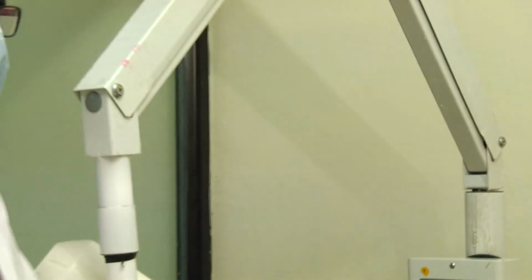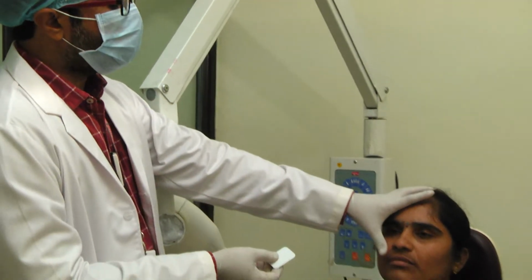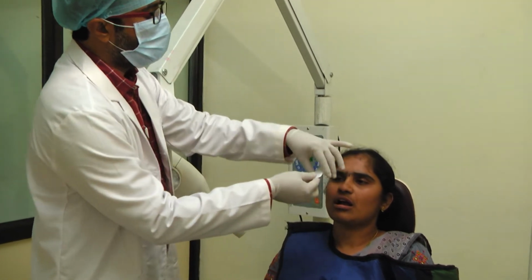And coming to the maxillary canine, again for the placement of the film, exactly the region of the tooth should be in the center of the film.